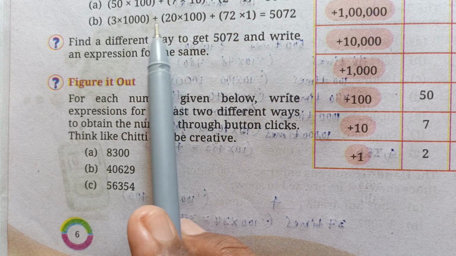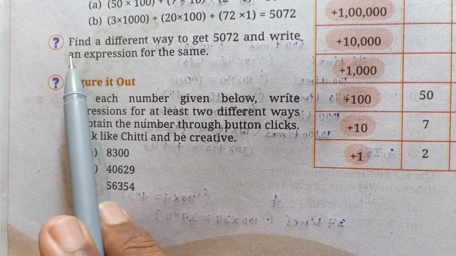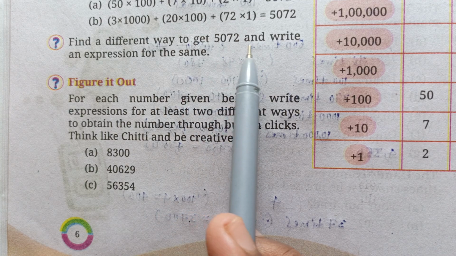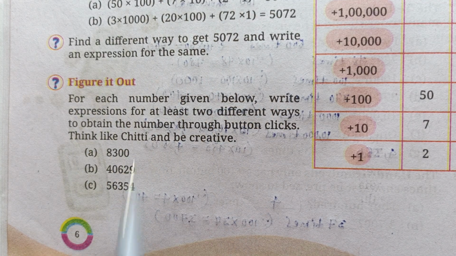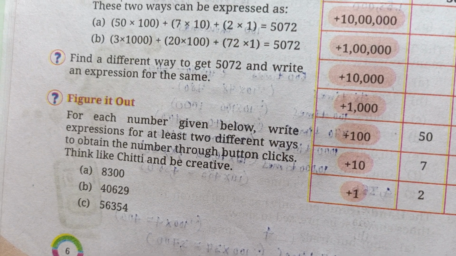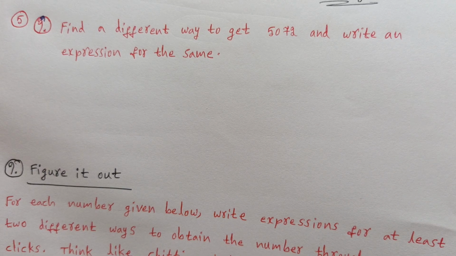If you multiply and add the results, we get 5072. So here, find a different way to get 5072 and write an expression for the same. Other than these two combinations, we have to try a different combination, in two more ways, showing the same result by pressing different combinations of the buttons.